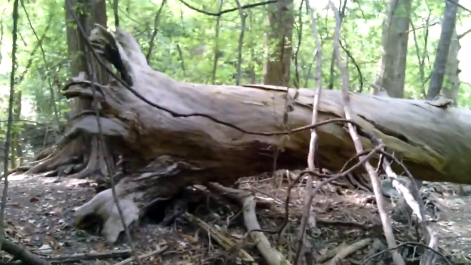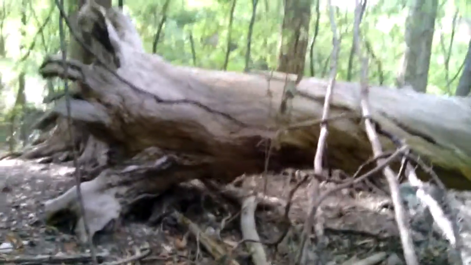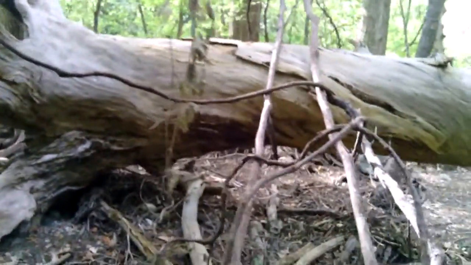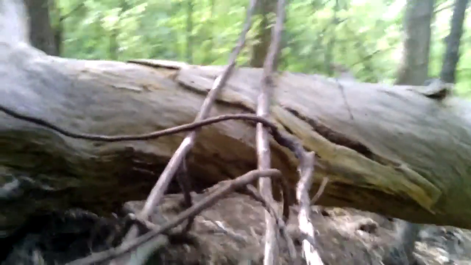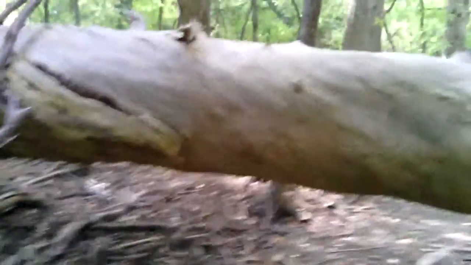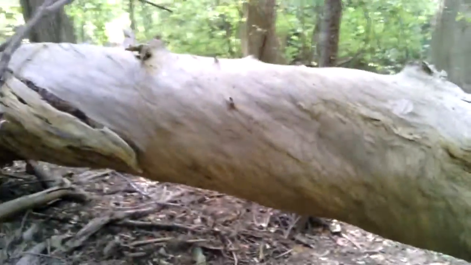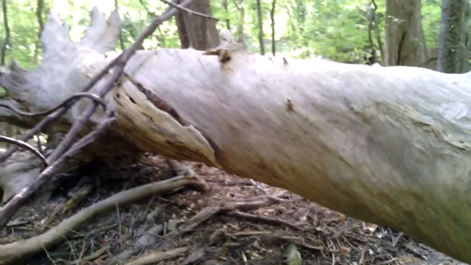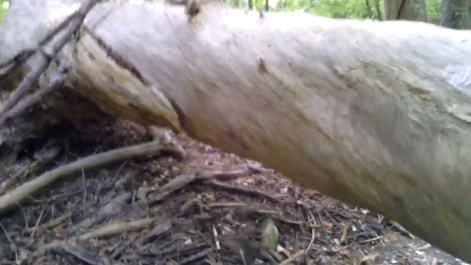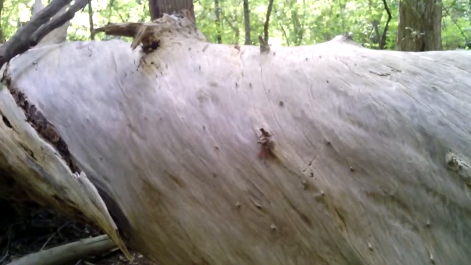This tree, though, this tree is amazing. Look at it closely. What do you see about it? That's right, its bark is missing. Why? It's dead, of course. But look again closely. What do you see here? Do you see the pattern?